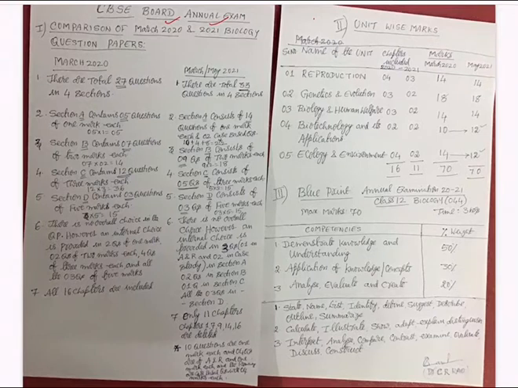For your information, I have already posted both the question papers in our WhatsApp group. That is the 2021 biology model paper, which was sent by CBSE. Please go through that. And the March 2020 paper I have also posted. So you can keep both question papers with you and see the comparison that I am making, so that you will have an idea of what is to be focused on.